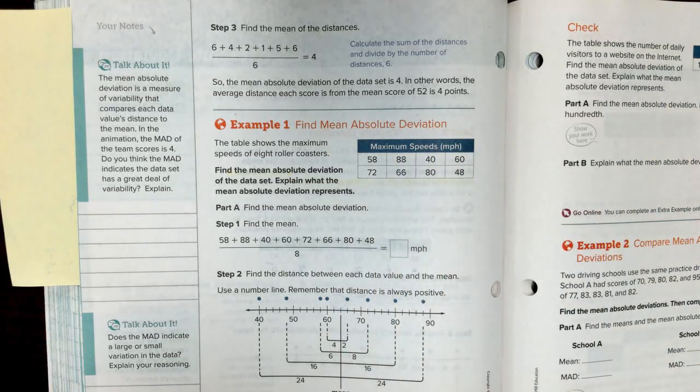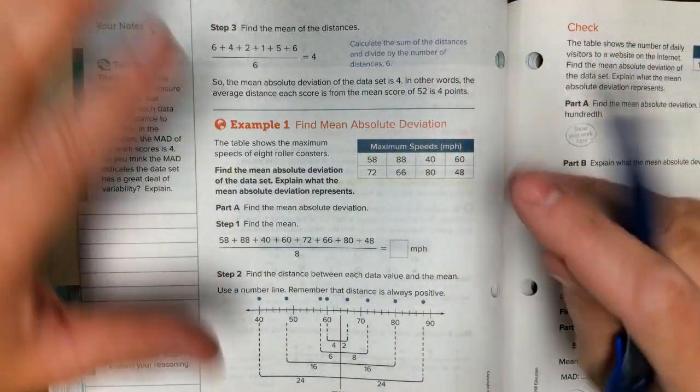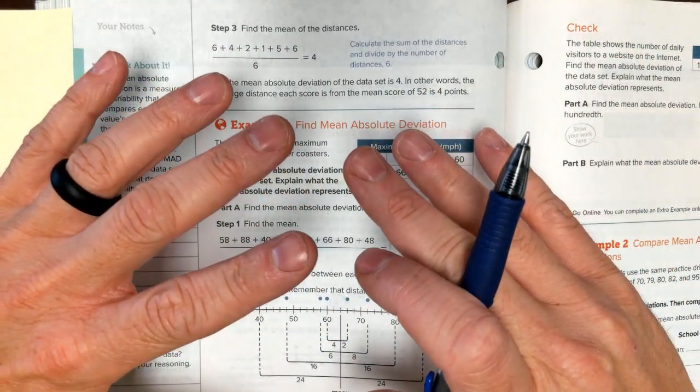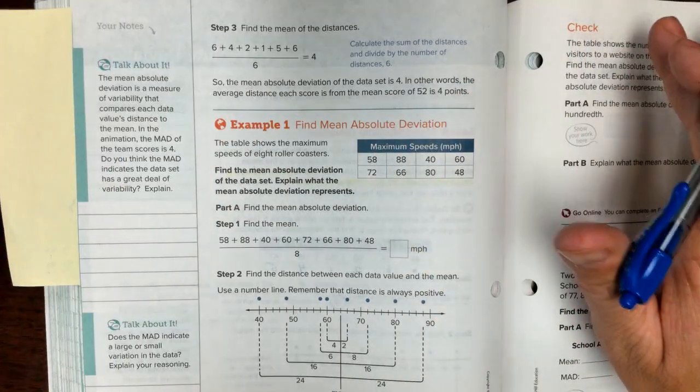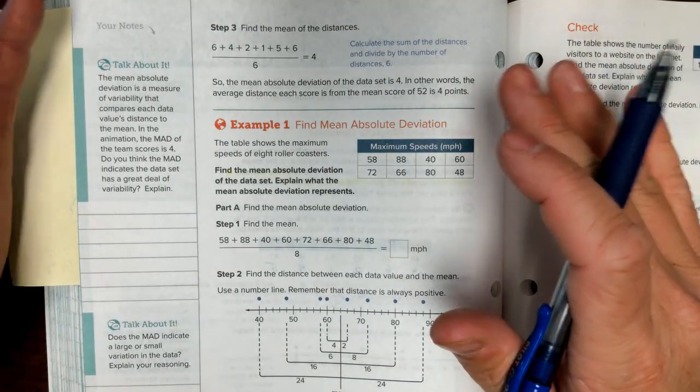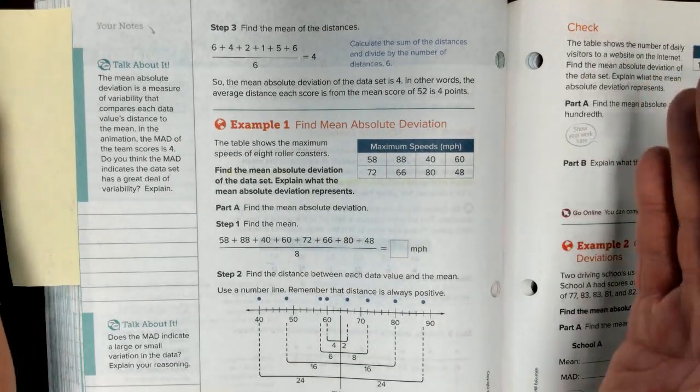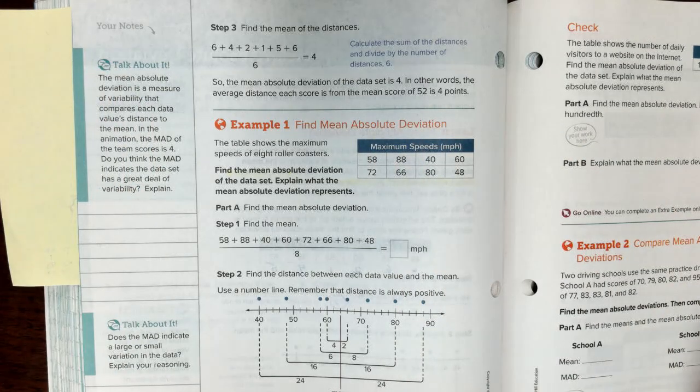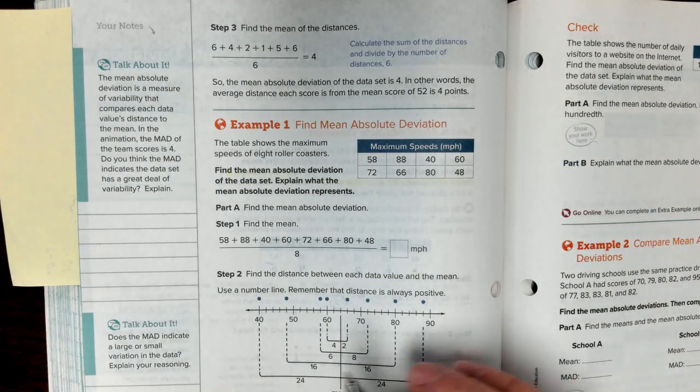Now, what does that mean if we have a smaller MAD versus a larger MAD? Well, if we have a larger MAD, that means the variation is more spread out, or the data is more spread out. If we have a smaller MAD, then that means that your data is more bunched together. Alright, so let's do this first example together.